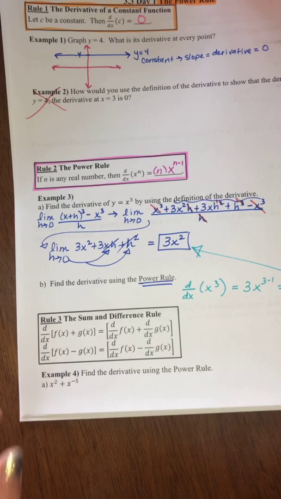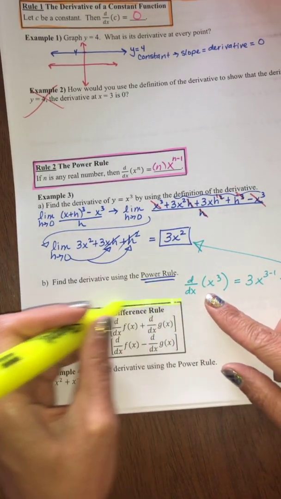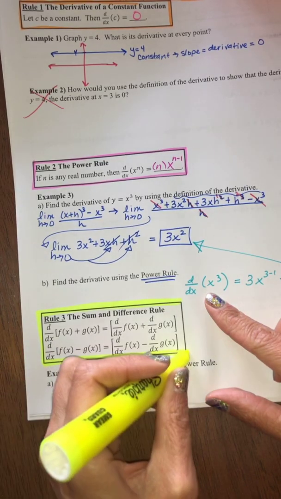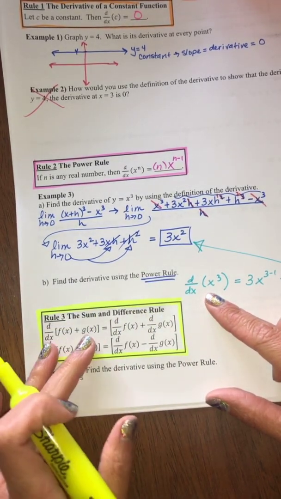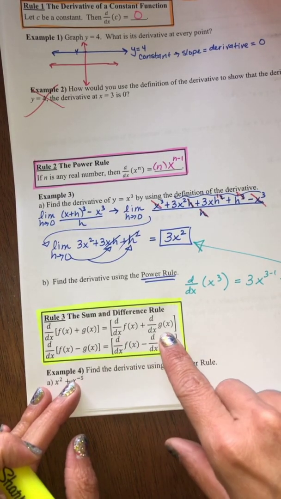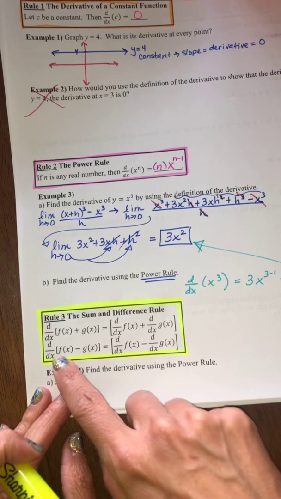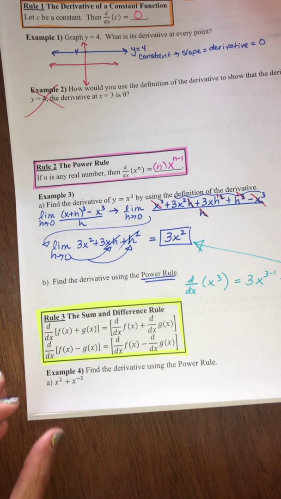Okay. Rule number 3. Sum and difference rule. So when we take the derivative of f of x plus g of x, it's the same as taking the derivative of f of x and adding it to the derivative of g of x. Same thing as when we're subtracting. Okay. So we could take the derivatives in pieces and then piece them together. All right. So let's take a look at example 4.